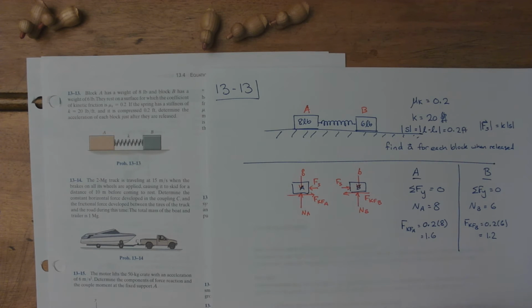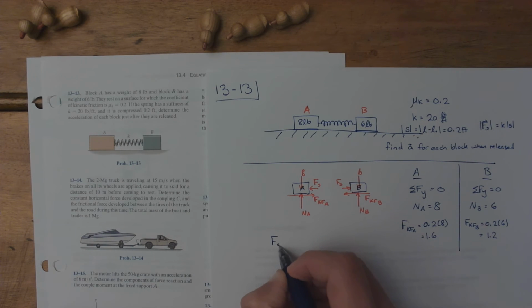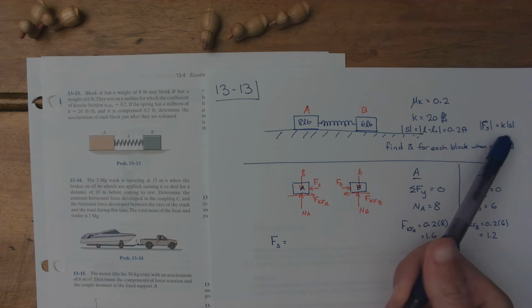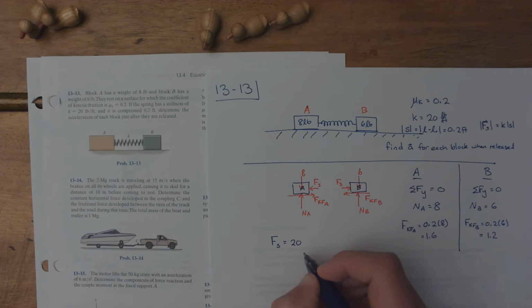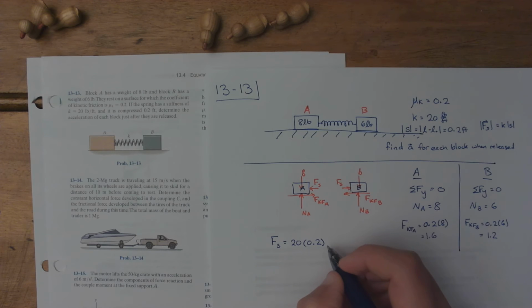While we're at it, let's also calculate the force of the spring. That is the spring constant of 20 pounds per foot times 0.2 feet, which gives the force of the spring as 4 pounds.